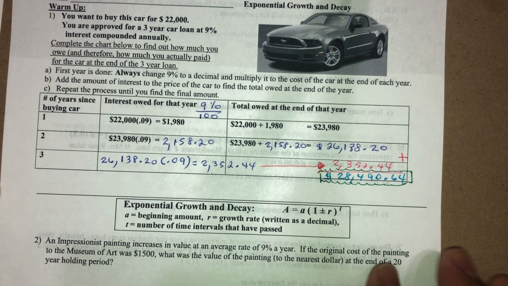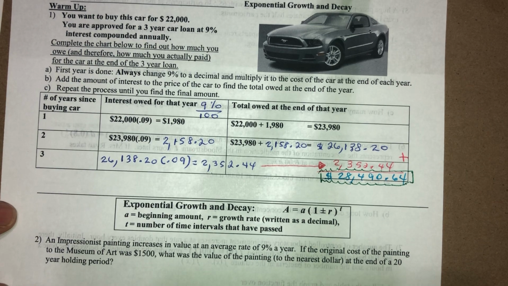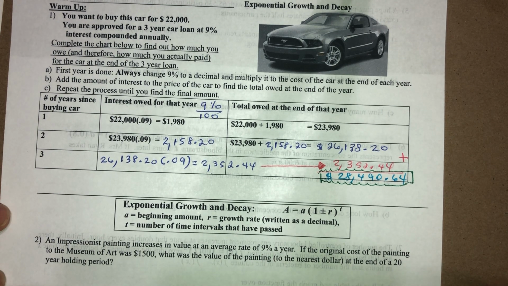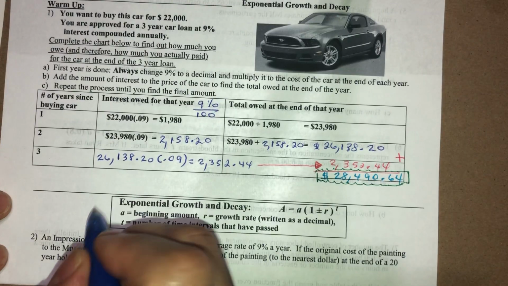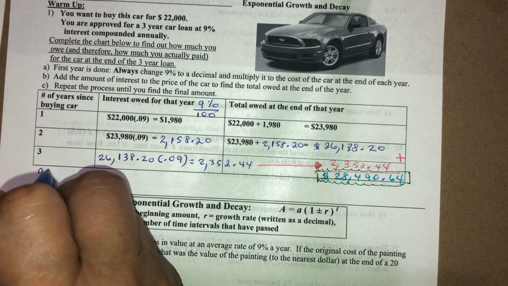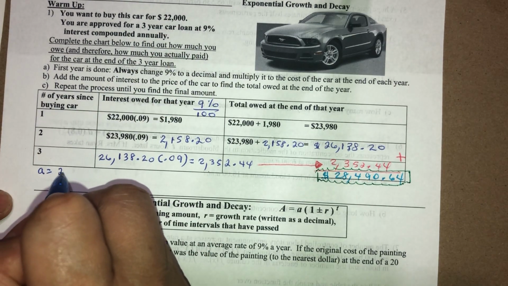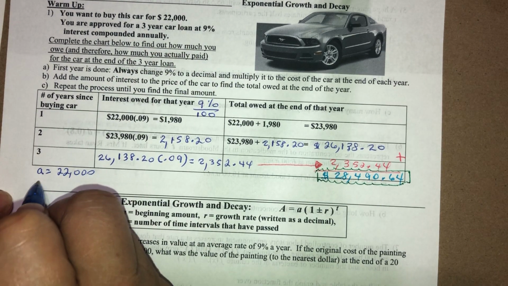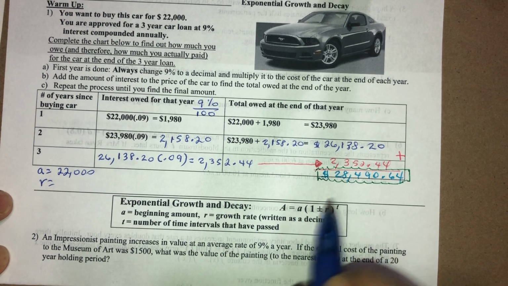So what I'm going to do is the same problem by using my formula. The only thing you have to do first is identify your variables. In this case, I know that my little a is going to be the initial cost, which is $22,000, okay? Now r, which is the rate, remember that the 1 is part of the formula. You can't do anything about that.